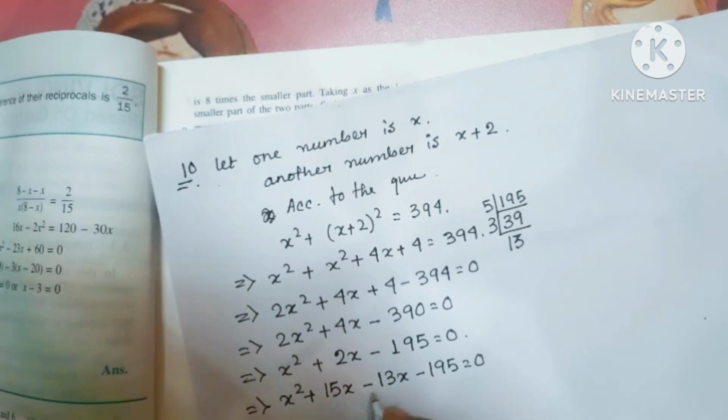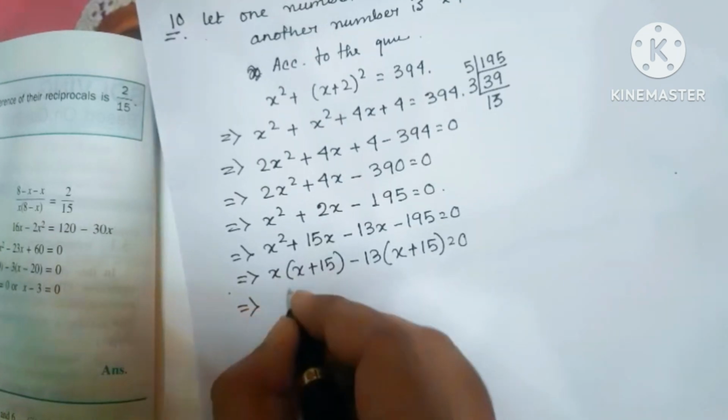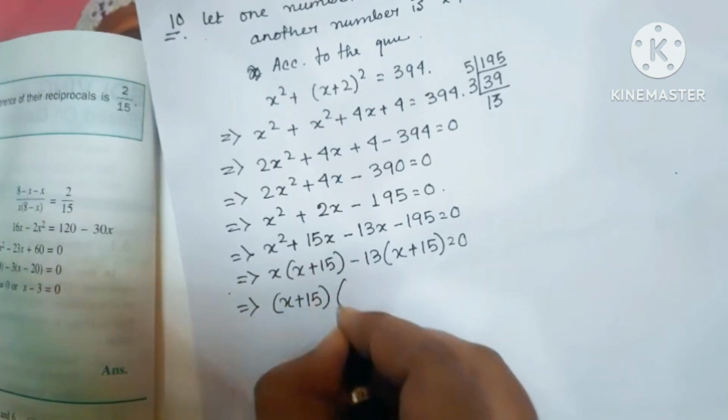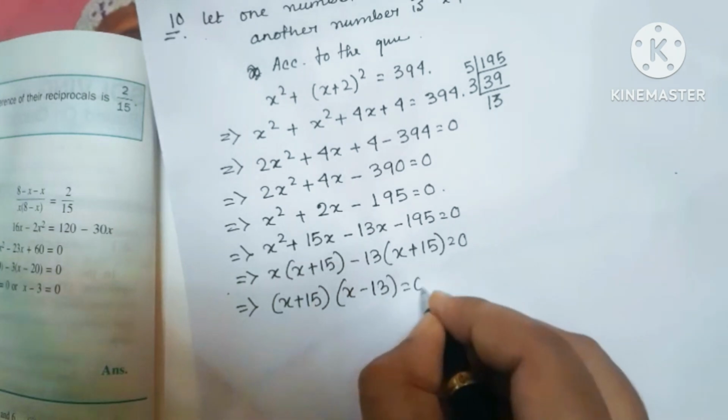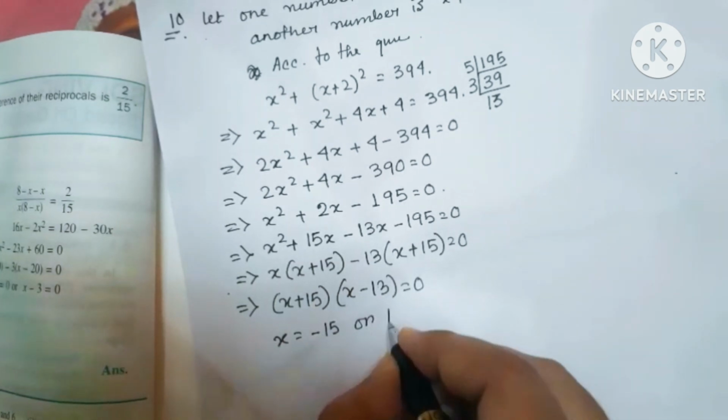You can write like this, 15x minus 13x equal to 2x, x plus 15, minus 13, x plus 15 equal to 0, okay. x plus 15, x minus 13 equal to 0. So x will be minus 15 or 13.